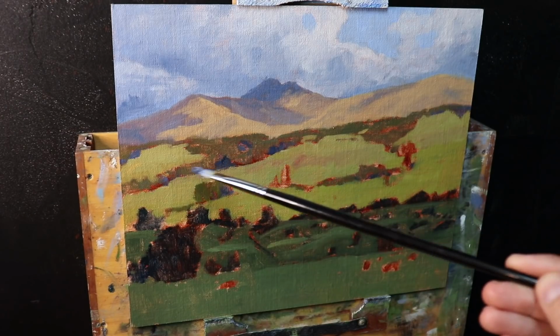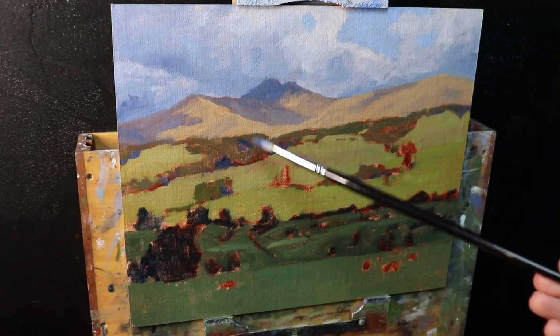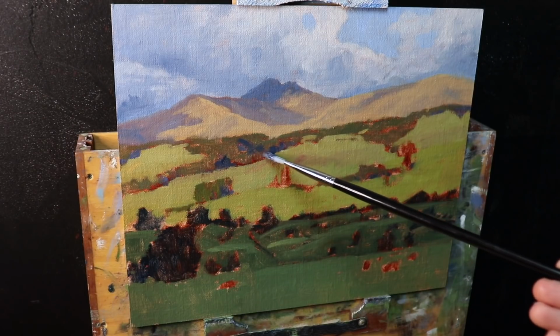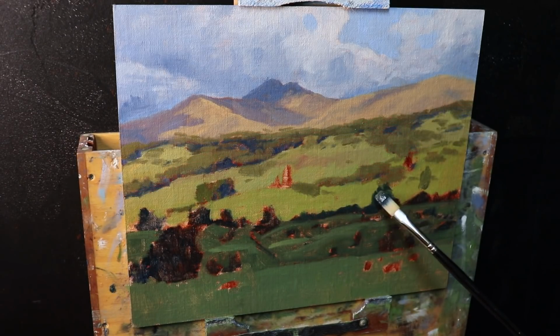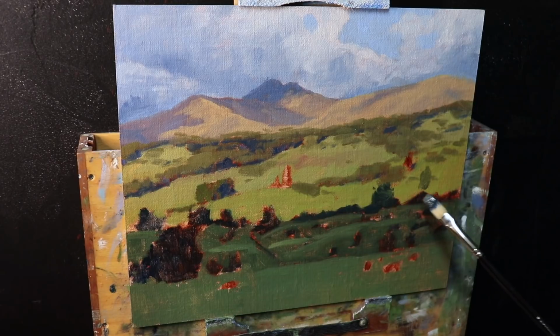I mark in some more trees and then I restate those trees that are on the foothills towards the foreground. And again, I'm using the same colours that I was using a moment ago, which was a mix of ultramarine blue with some yellow oxide.